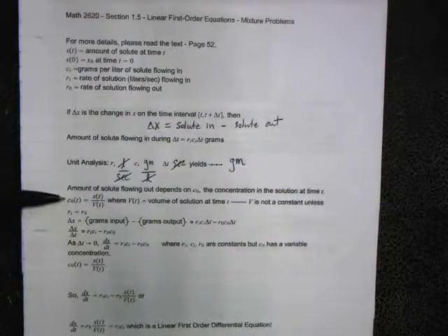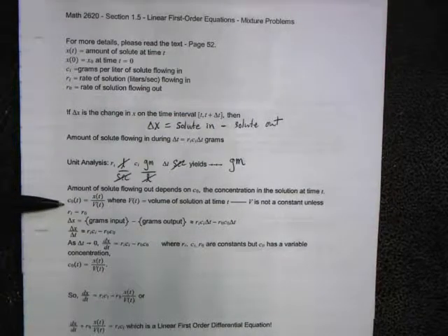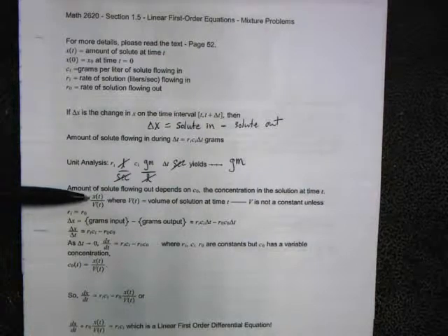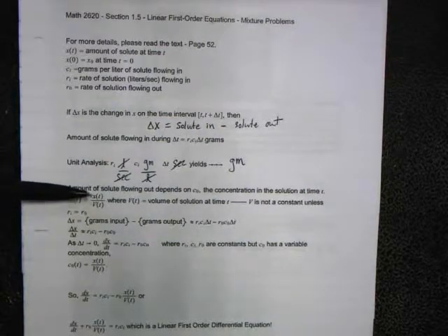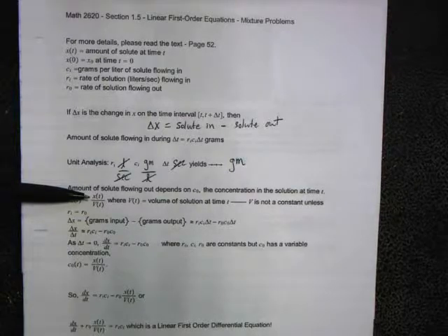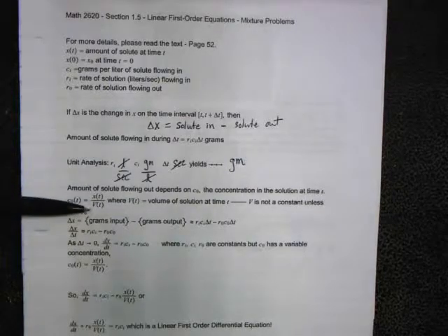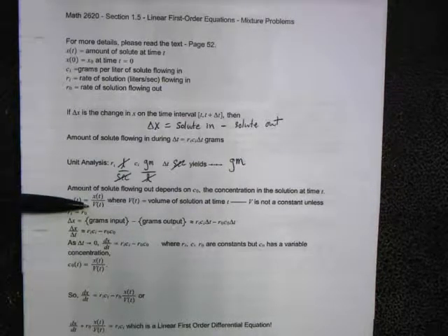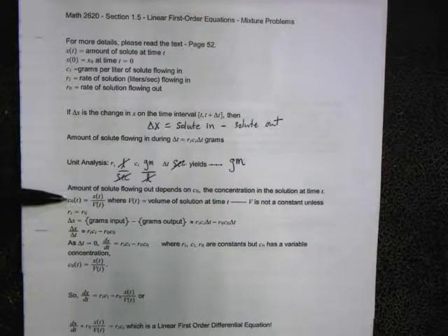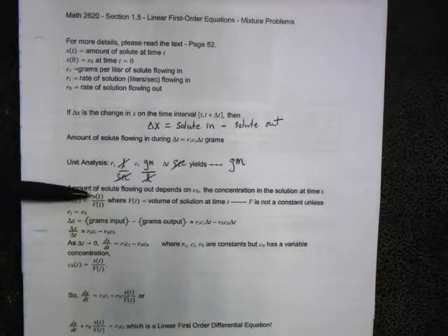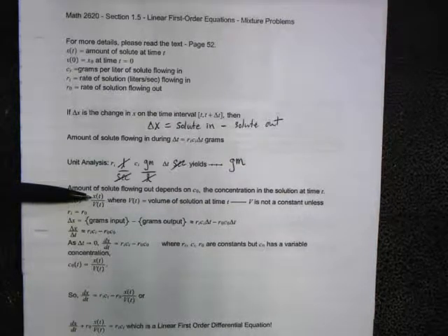So the concentration of the stuff going out, well, that's how you compute concentration. It's the amount you have divided by the total amount. So this is the amount of salt, the amount of pollution, or whatever we're talking about, divided by the total volume of our body of water. So notice that concentration out changes, doesn't it? Because the amount of solute changes. So concentration out is not a constant, it's a variable.